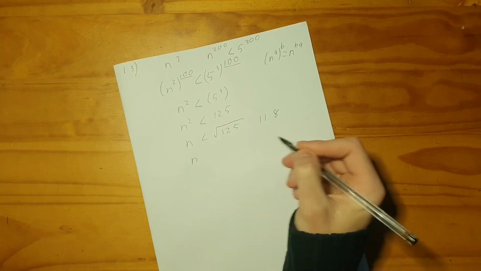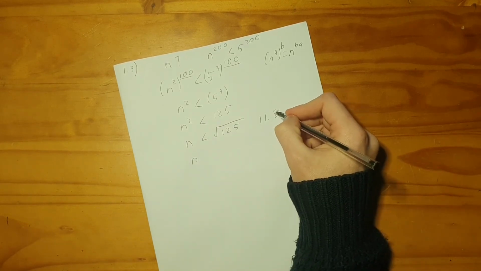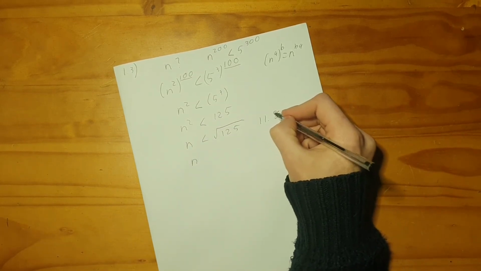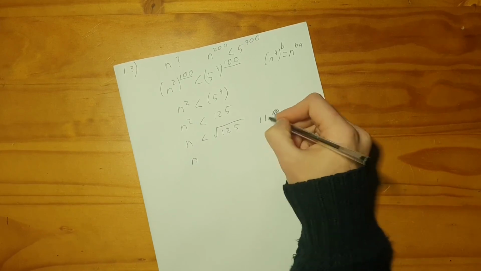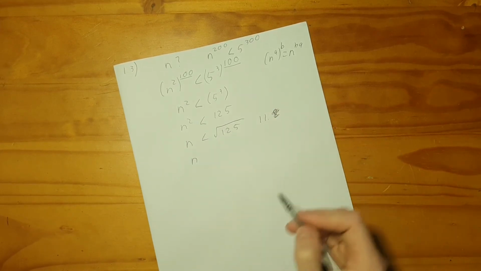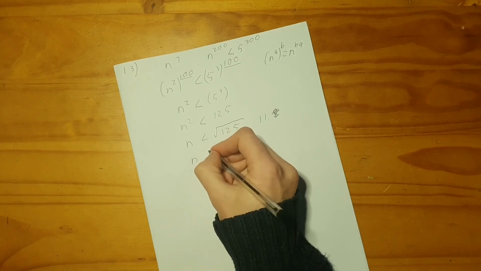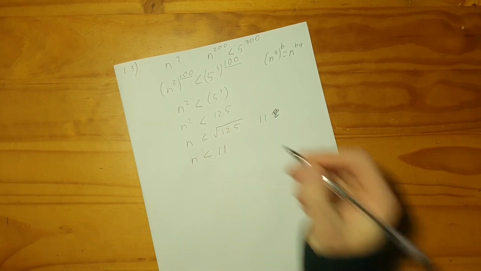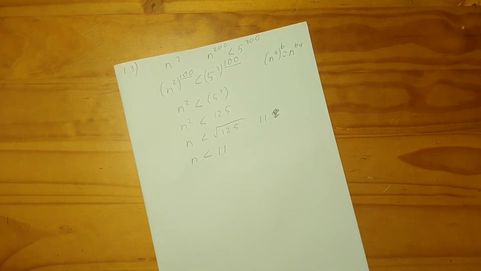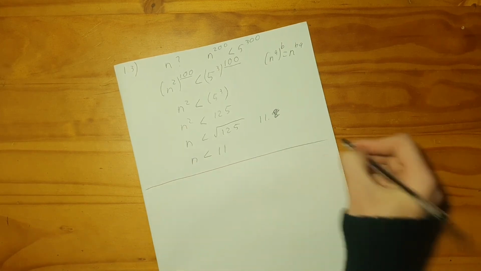So therefore n, or no, it's less than that. Go and check your decimals by substituting that into your calculator and you should get that n is less than 11. You can use your logarithmic rules if you want.